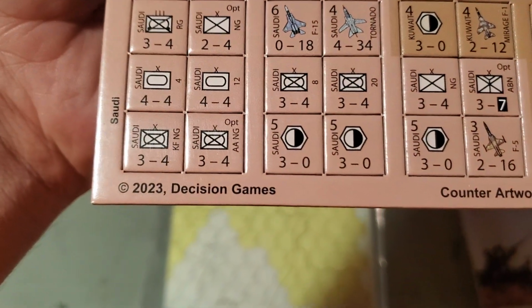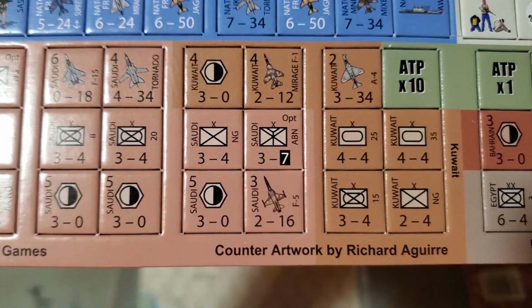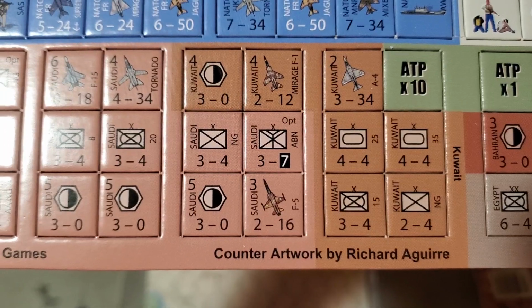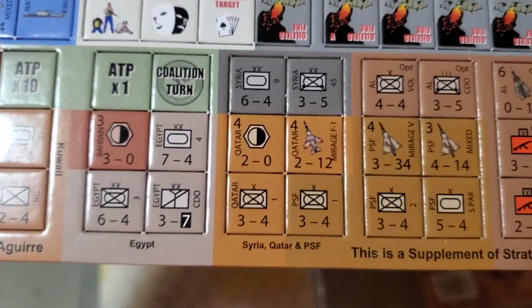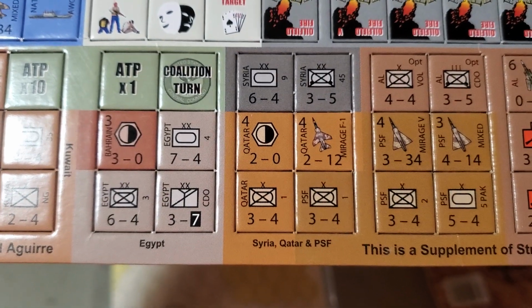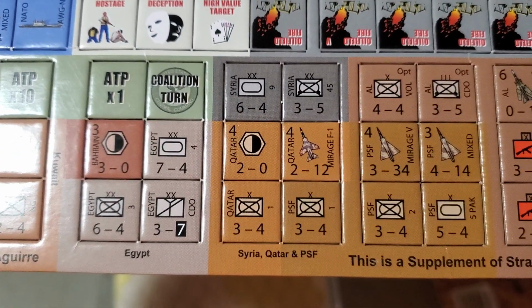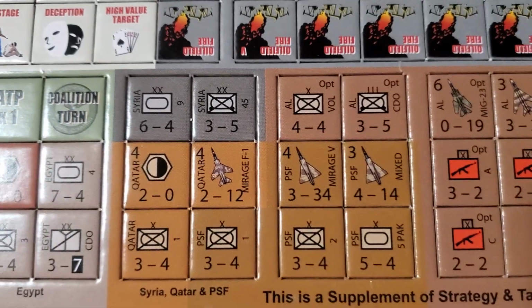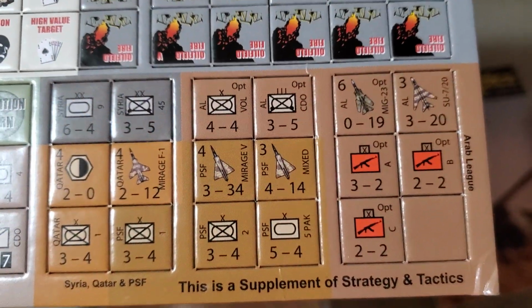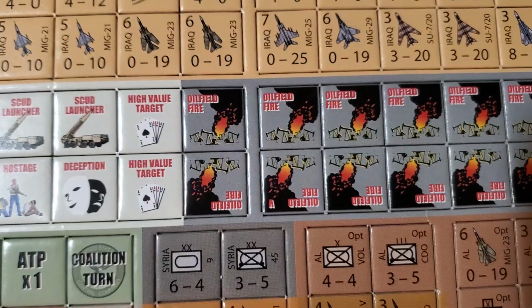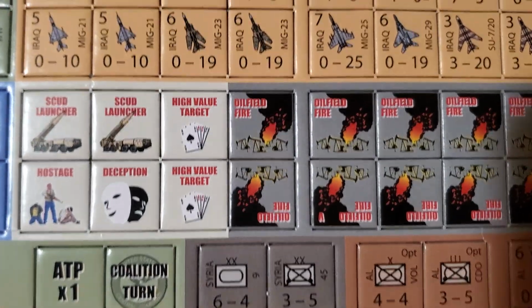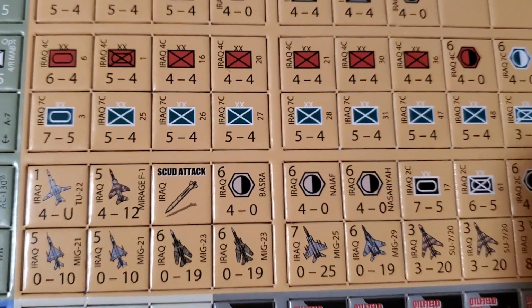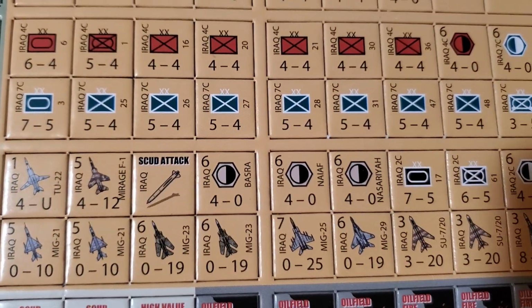The light brown are the Saudis. The darker brown here are the Kuwaitis. And then here we have Syria, Qatar, and PSF. Not sure what that is. Arab League over here. Some markers. And Iraq is these tan markers.